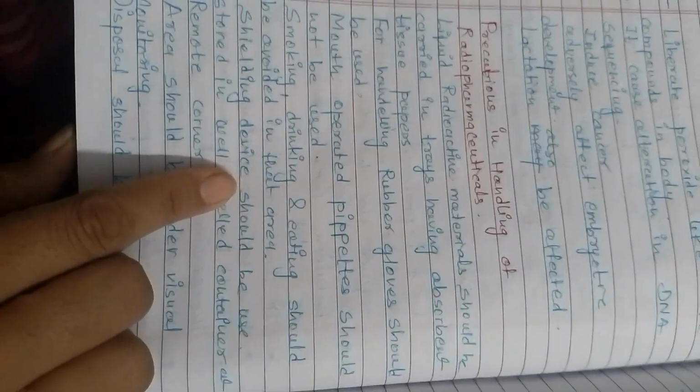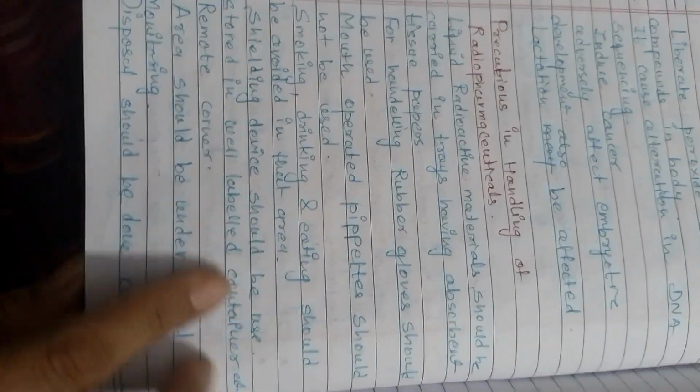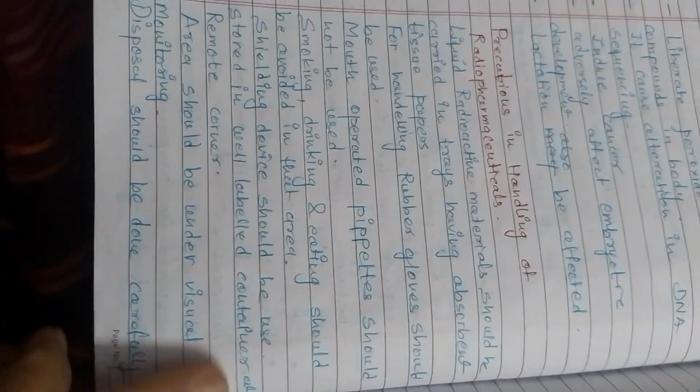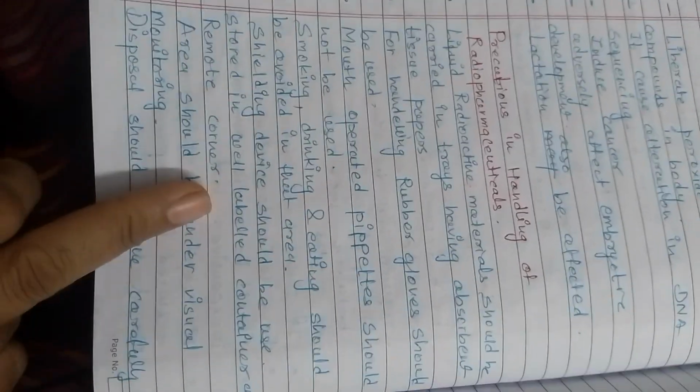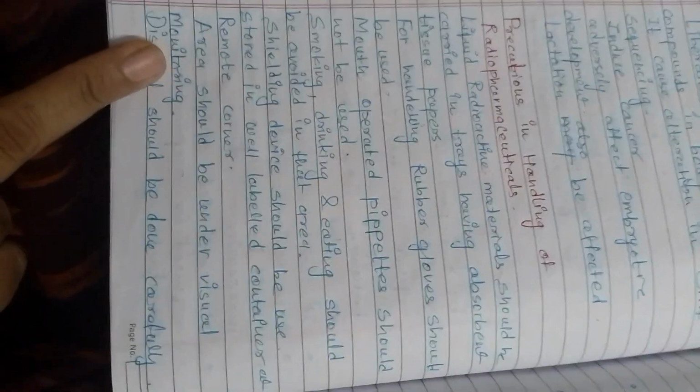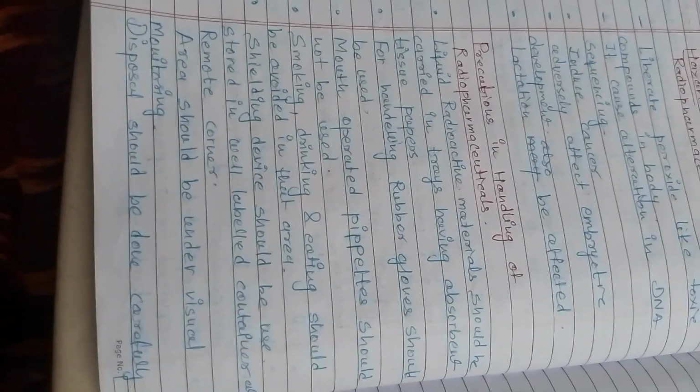A shielding device which can block radiation passing out should be used. Then it should be stored in a well labeled container and in a remote corner, not open spaces. Then the area should be under visual monitoring, and disposal should be done very carefully. Disposal means its removal.